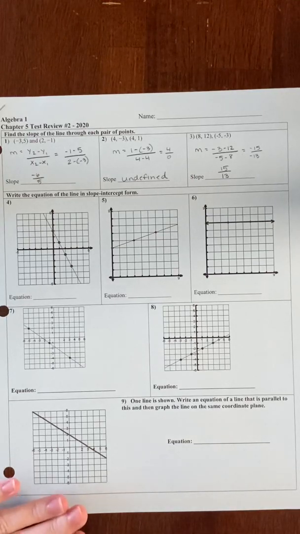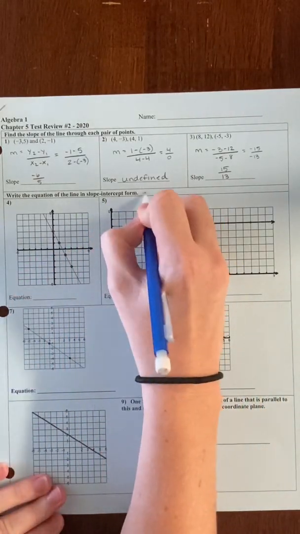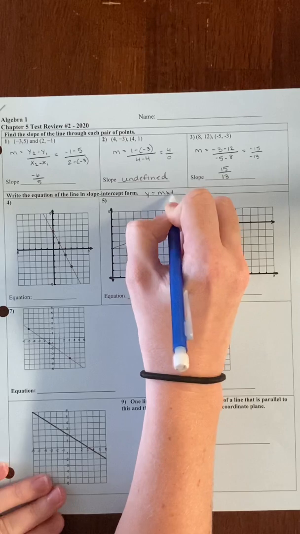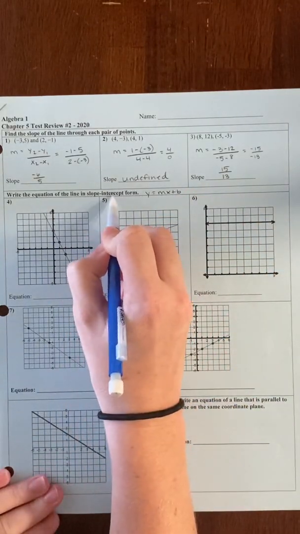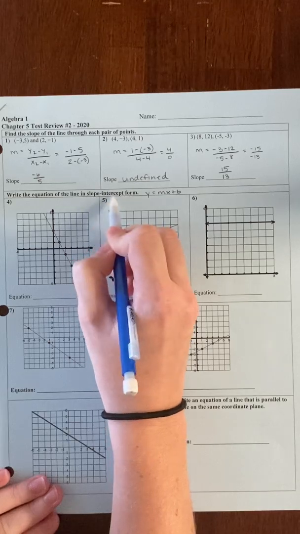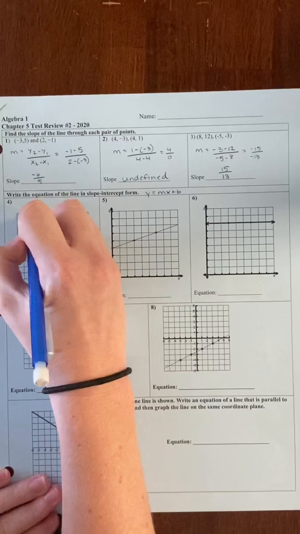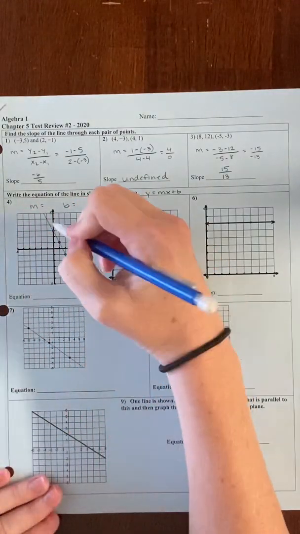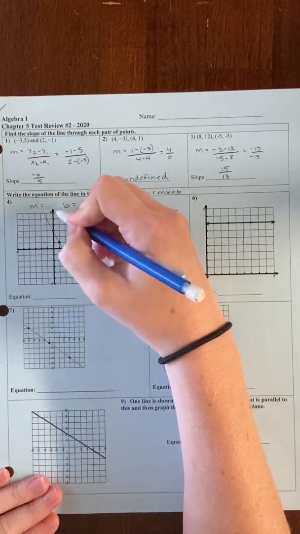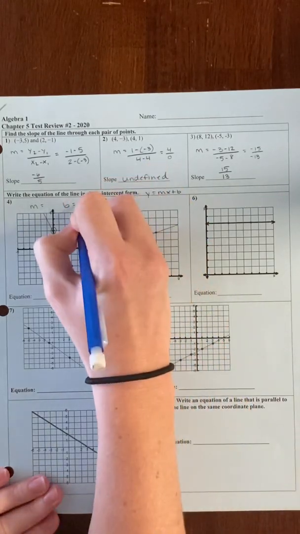Okay? The next section here is, given a graph, write the equation in slope-intercept form, or y equals mx plus b. In order to write an equation of a line in slope-intercept form, we want the slope and we want the y-intercept. So that's what we're going to be looking for here. When I look at this graph, I'm trying to find the slope and the y-intercept. Well, the y-intercept is pretty easy to find because that's just where it crosses the y-axis. And it crosses here at this point, which is 1, 2, 3, positive 3.